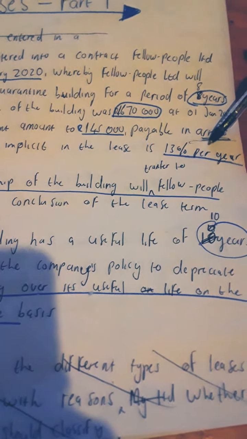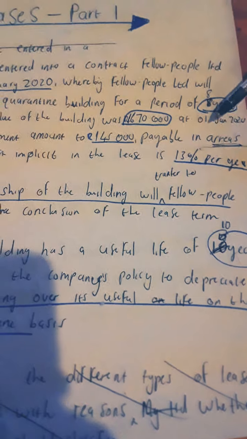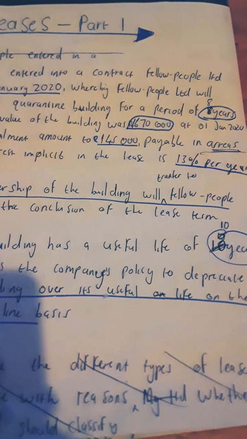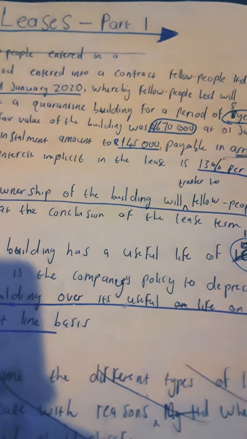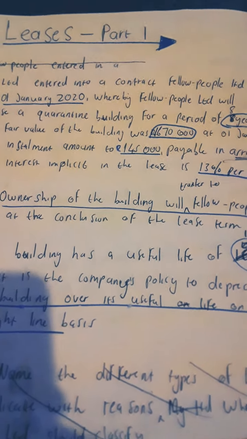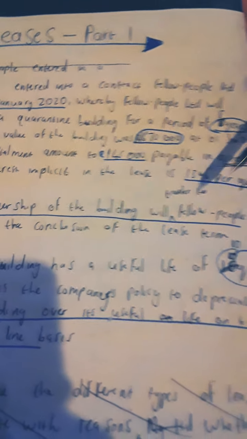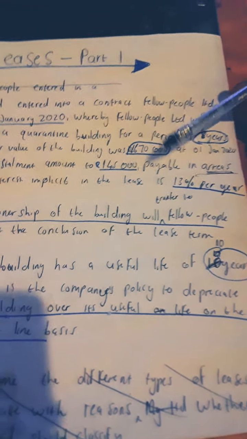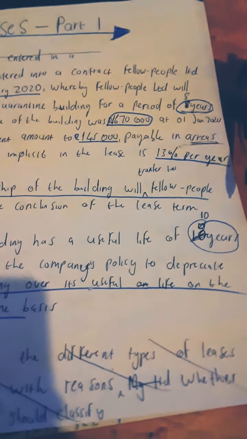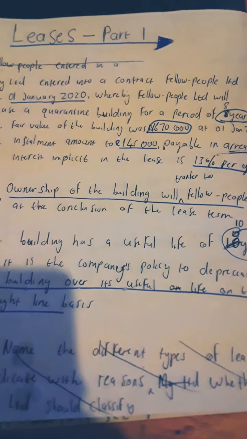This one is very important, guys, because sometimes you will get one that says payable at the beginning. That means on your calculator you'd have to change the settings to beginning. But by default, your calculator will always assume that you are calculating in arrears. The interest implicit in the lease is 13%. Ownership of the building will transfer to Fellow People Ltd at the conclusion of the lease term.